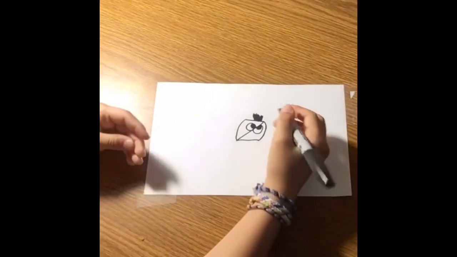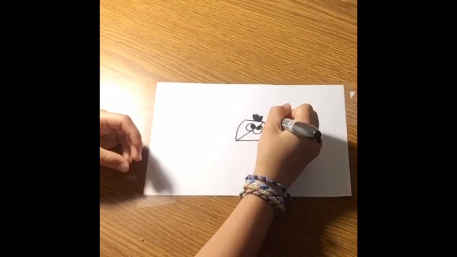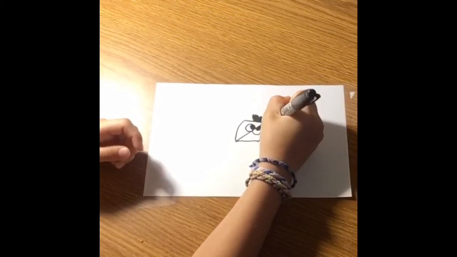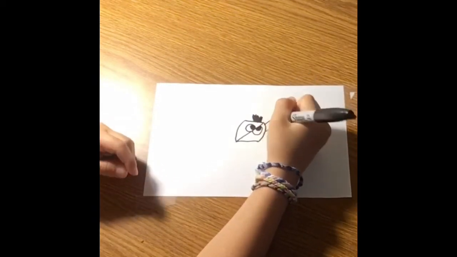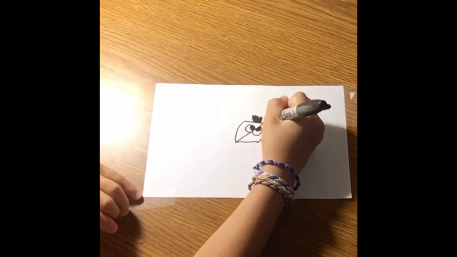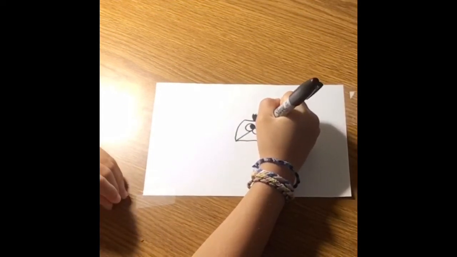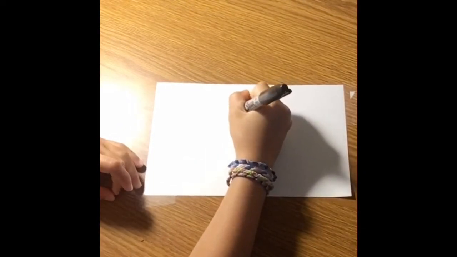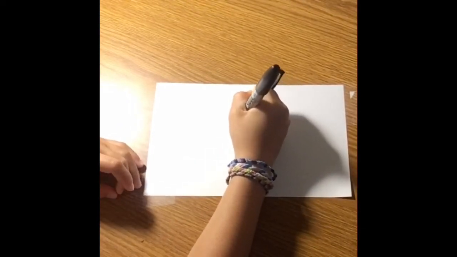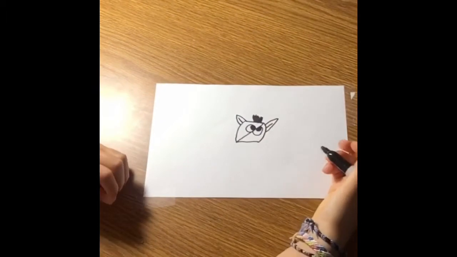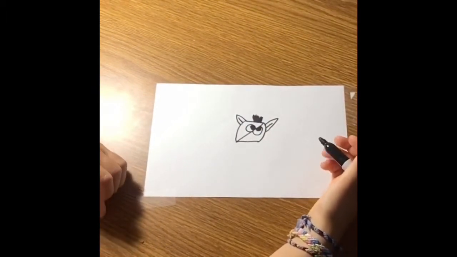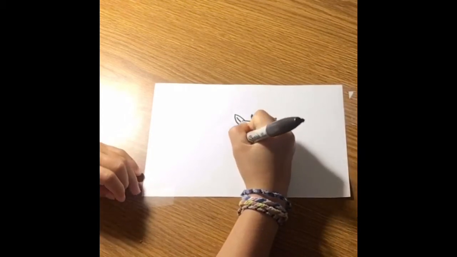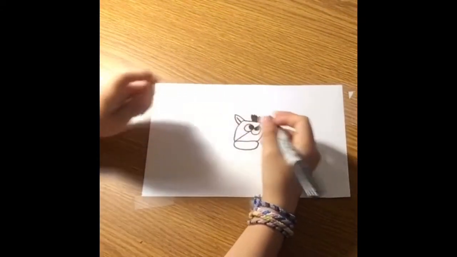Then I'm going to do the ears. You kind of do a curve up, a curve down. Kind of like a curvy triangle. And then for some detail, you can put a line like that. And same thing on the other side. Then we're going to do the nose. Big nose. It's kind of like the shape of a watermelon, like that.